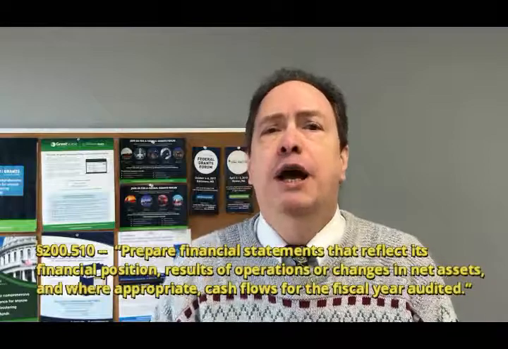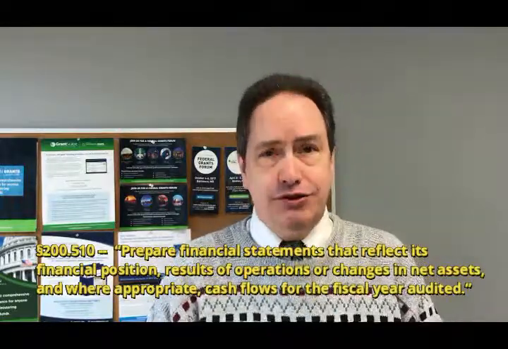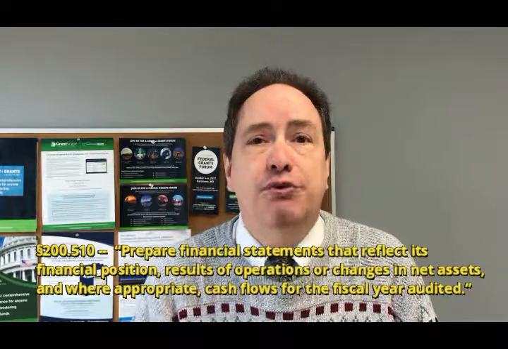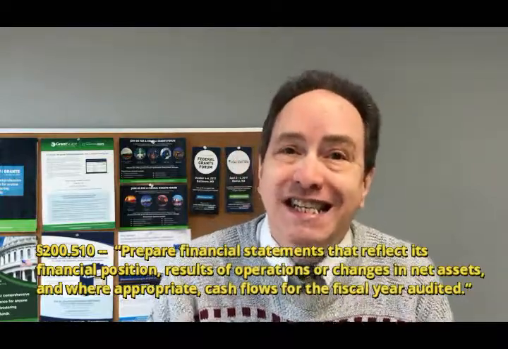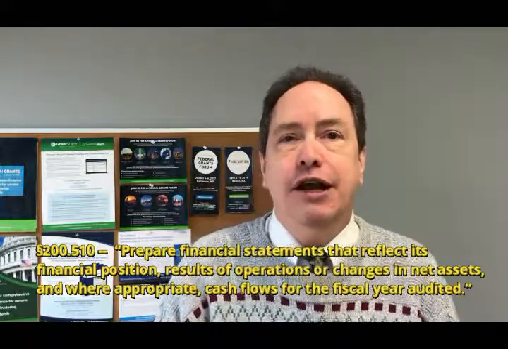Also, if you are required to have a single audit performed, the Uniform Guidance at 200.510 requires an auditee to prepare financial statements that reflect its financial position, results of operations, or changes in net assets, and where appropriate, cash flows for the fiscal year audited. In essence, the auditors should be made fully aware of any circumstances that cause the unexpended funds.